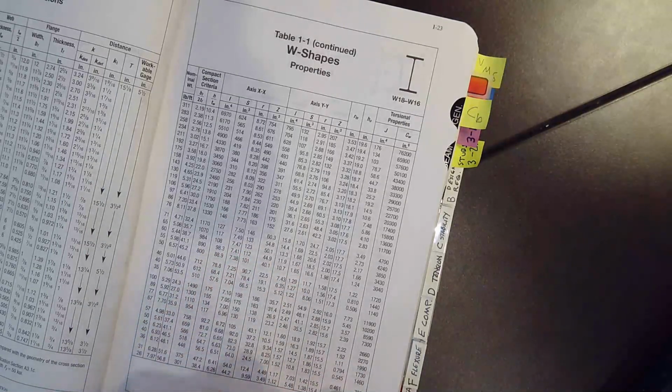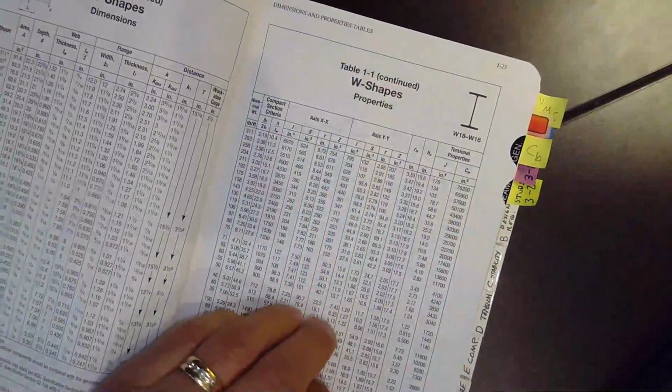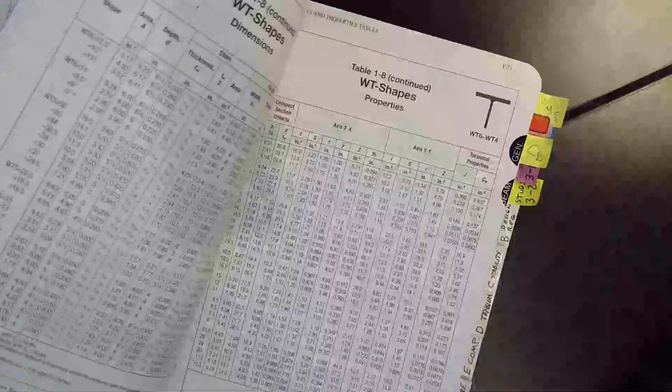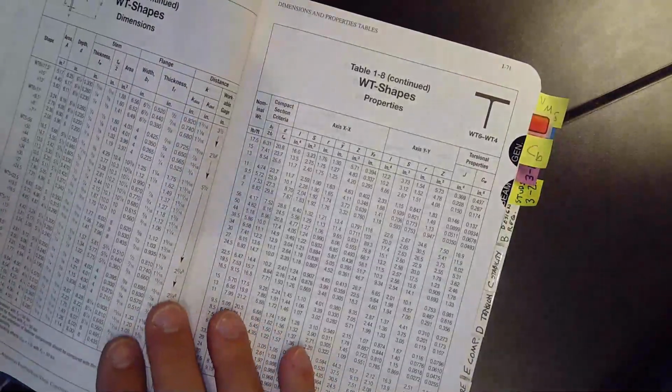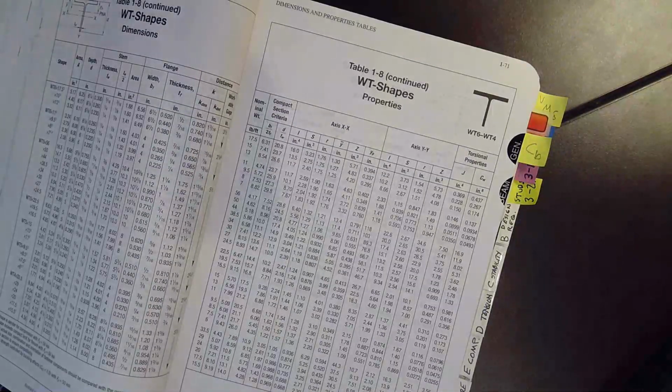Okay. So the good news is you don't always have to calculate these things. By the way, this book is all English. Yes, it's a big book. I believe they make a metric version, but here in the United States, for good or bad, we're still in English units. Okay?